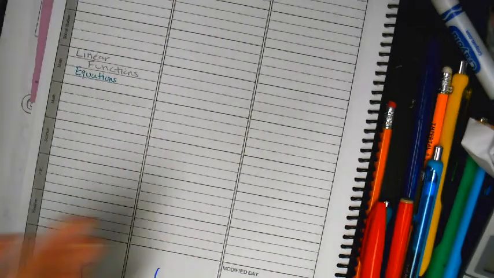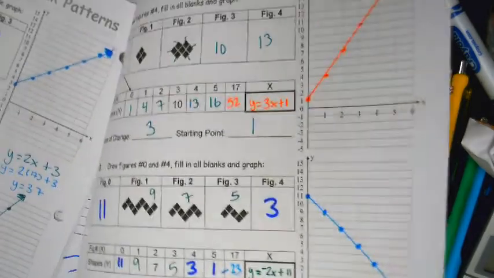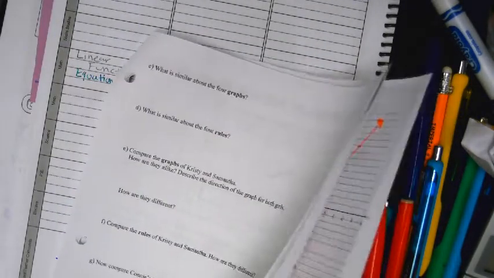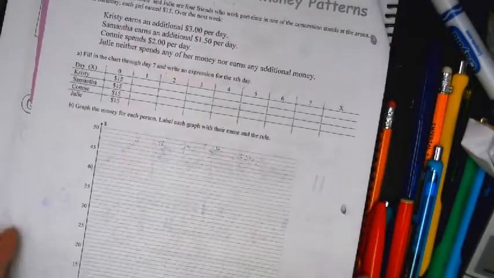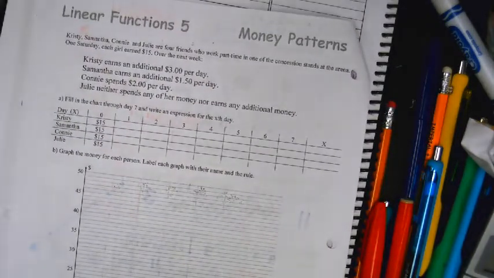All right. So this is what we were supposed to do on Thursday, and then this is what we were supposed to do on Friday. So we're almost caught up with my other classes. All right, let's do page 11. Because this is so much fun.